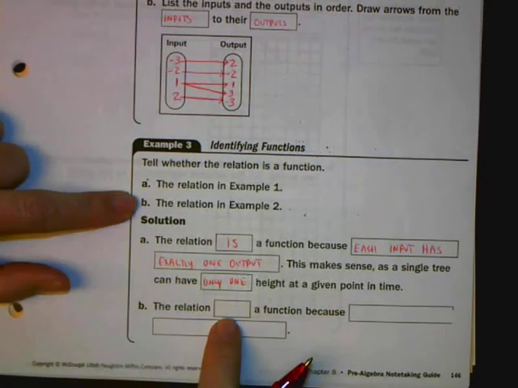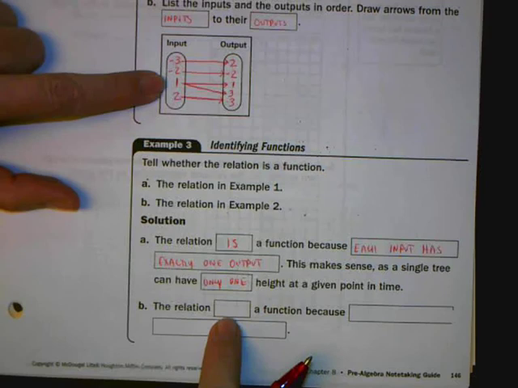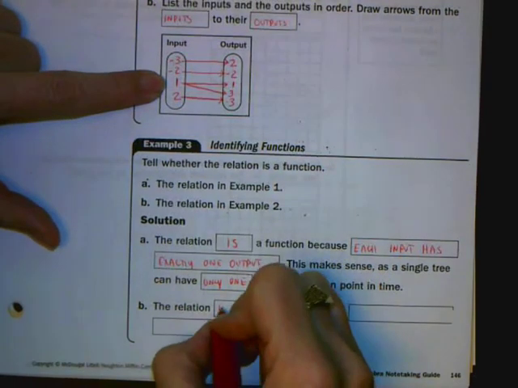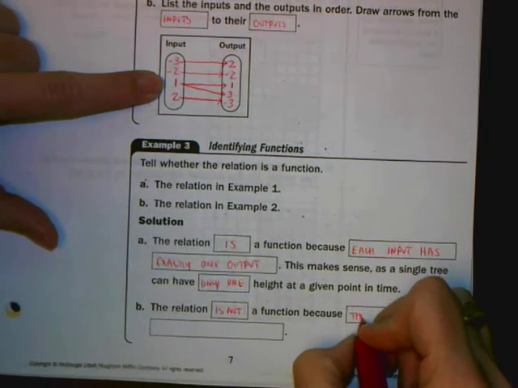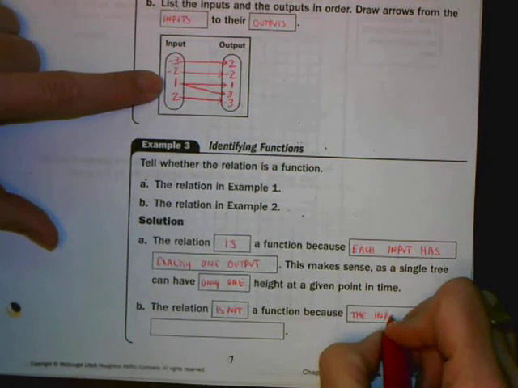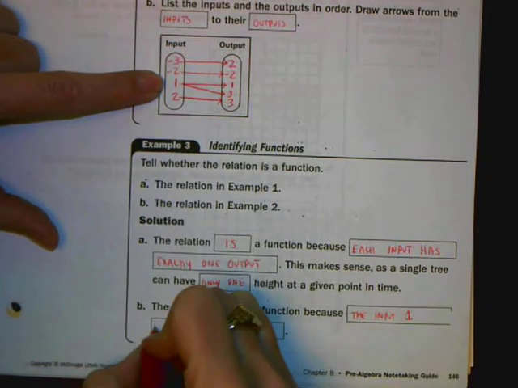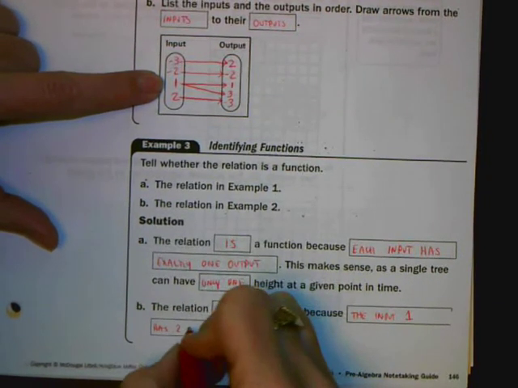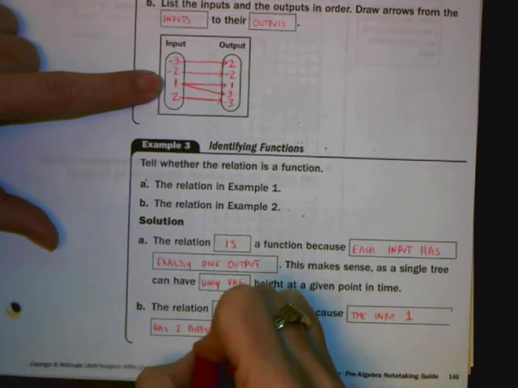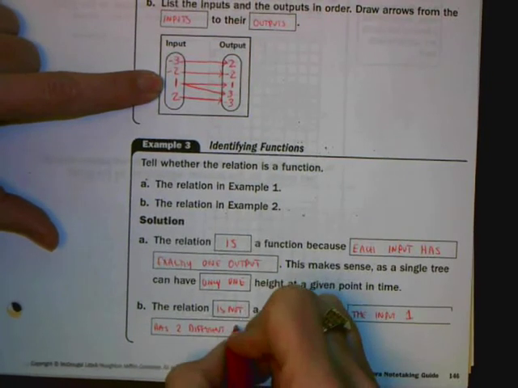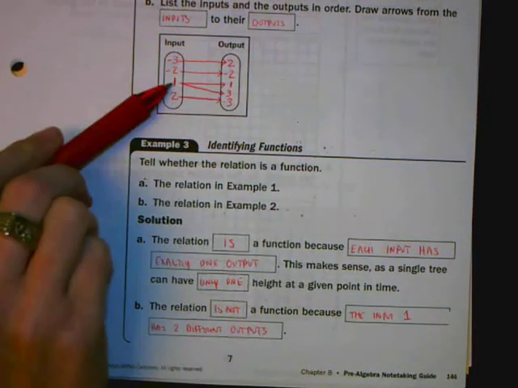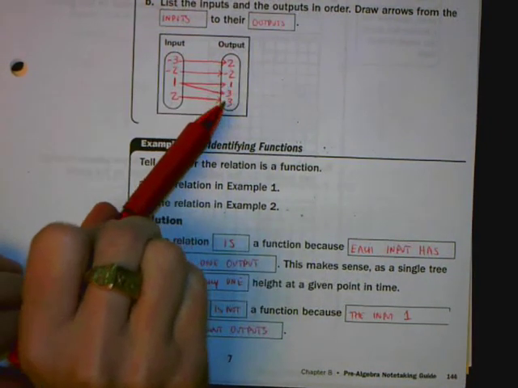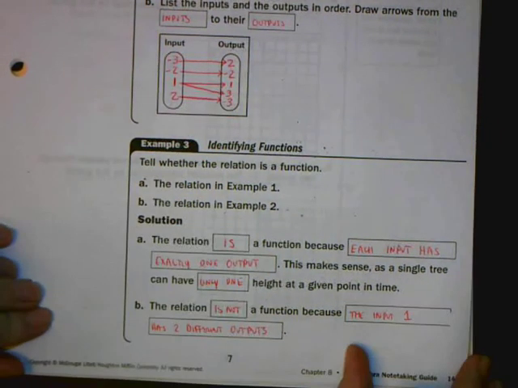In example 2, then, if we look at this relationship here, this relation is not a function because the input 1 has 2 different outputs. When I put in a 1, I'm not sure whether I'm going to get out a 1 or a 3. So that's not a function.